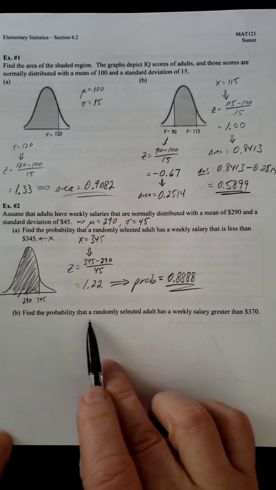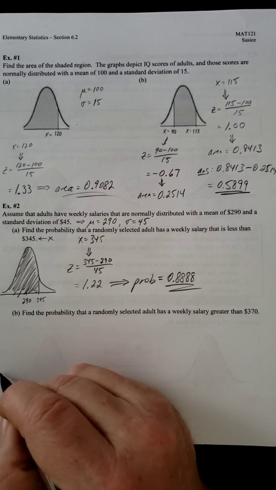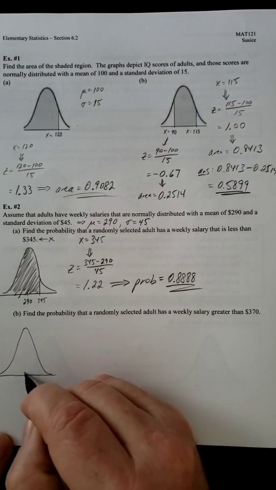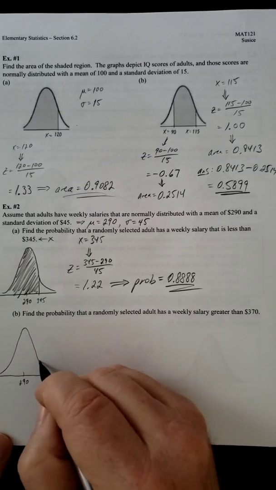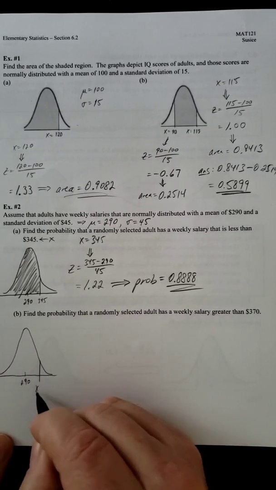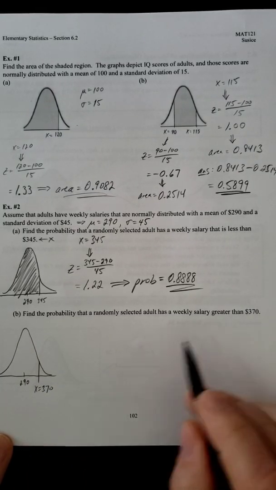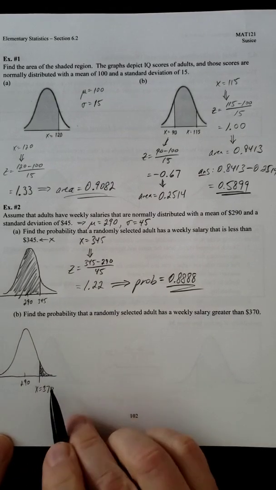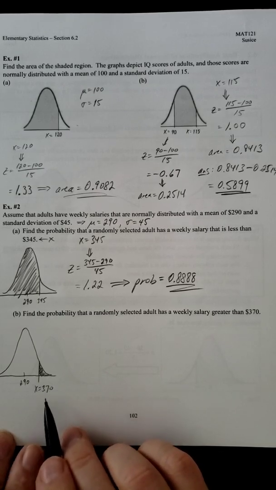So find the probability that a randomly selected adult has a weekly salary greater than 370. So now let's get our picture again. So we got 290 in the middle. 370 is going to be over here on the right. And that's our value of x. Now we want to shade on the right. So looking at this picture, we can see our answer is going to be pretty small. At least it should be.